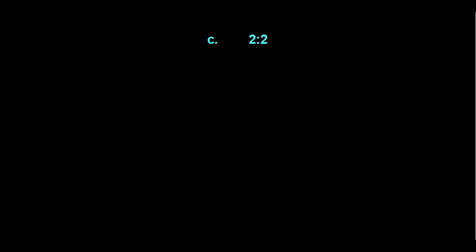Now we will solve the next question. Again, we are asked to find the empirical formula of a compound containing carbon to hydrogen in the ratio of 2:2. We write carbon ratio hydrogen: 2:2.